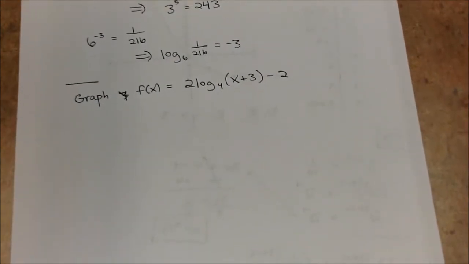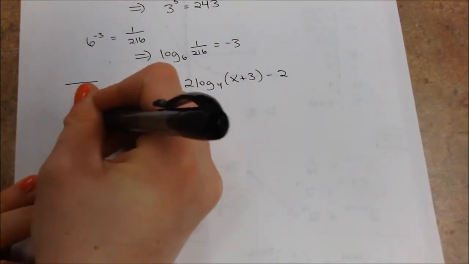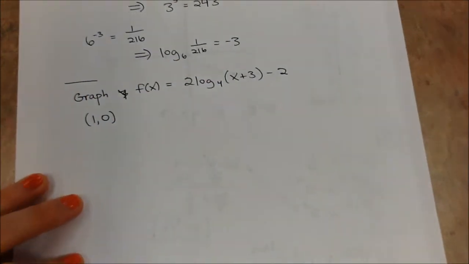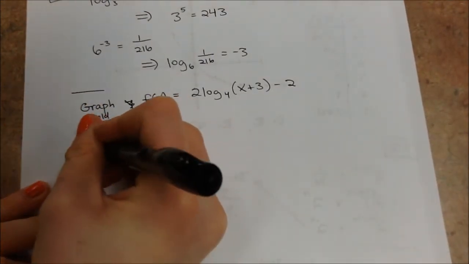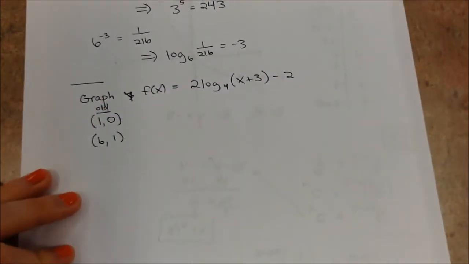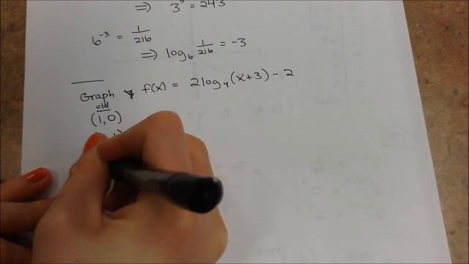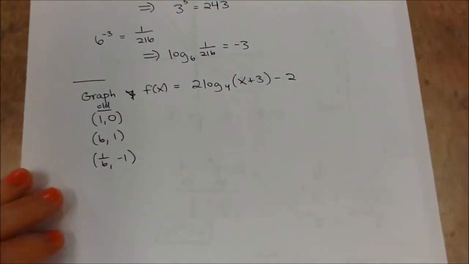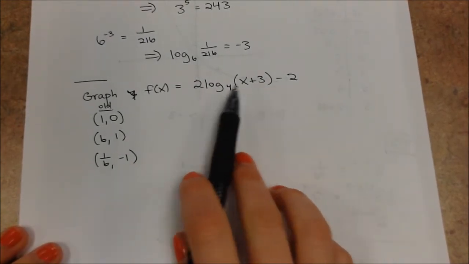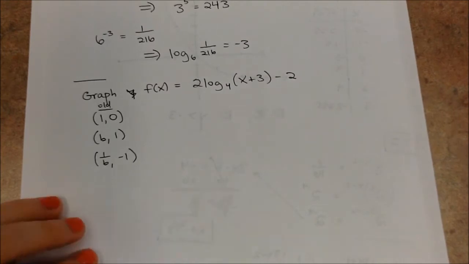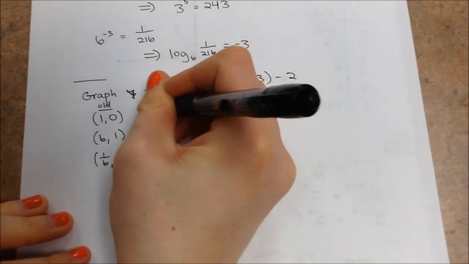Now we've got a process that we've been using for this. We've been going off of these 3 original points on a logarithmic graph. A logarithmic graph, first of all, always has the point 1, 0. All of them have the point 1, 0. So I'm going to write our old points here. And then they also all have the point b comma 1. And they also all have the point 1 over b, -1. All right, so those are my old original points. What I'm going to do is take the transformations that I have right here and rewrite a new set of points. And that's how I graph my logarithmic function.